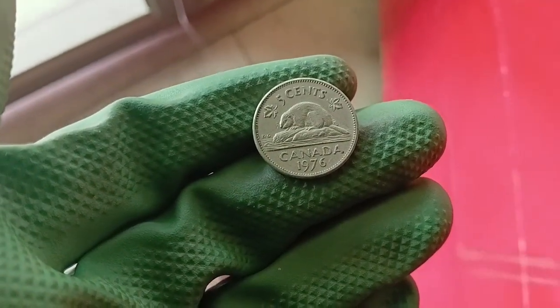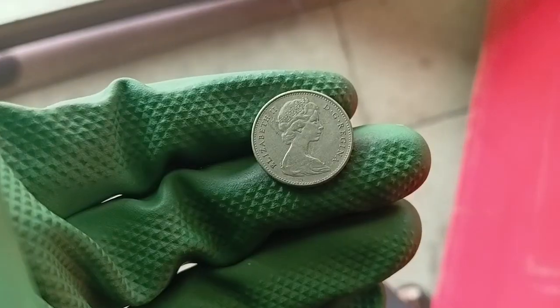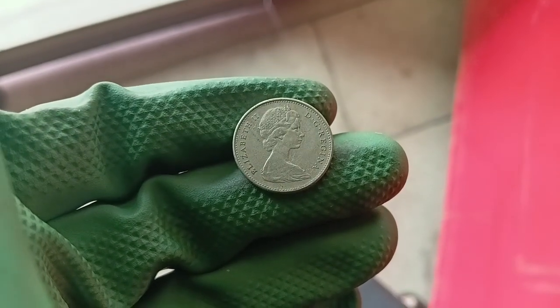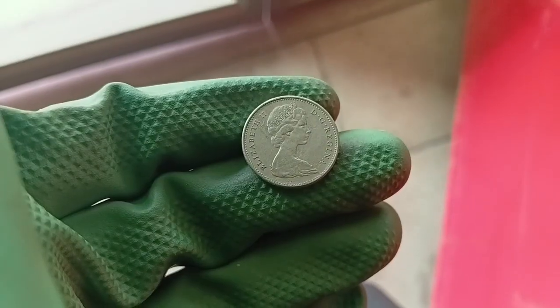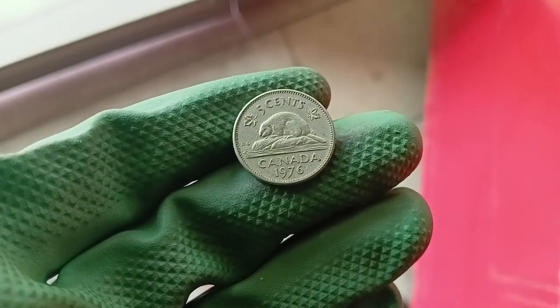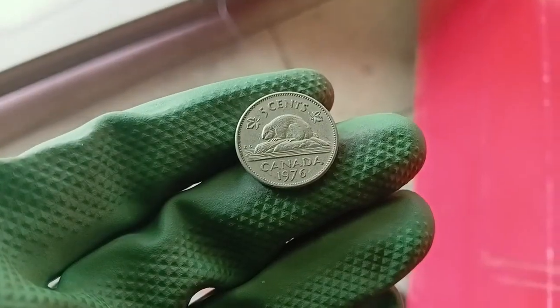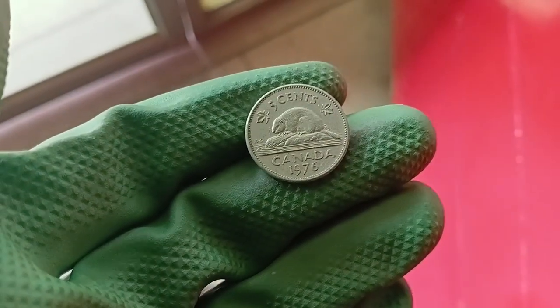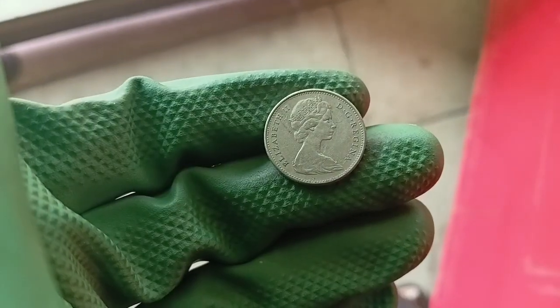Collectors today value the 1976 nickel not only for its physical attributes, but also for the story it tells about Canadian history and the continuity of national symbols. The beaver design remains a beloved emblem and serves as a reminder of Canada's natural heritage and the role of wildlife in shaping the nation.